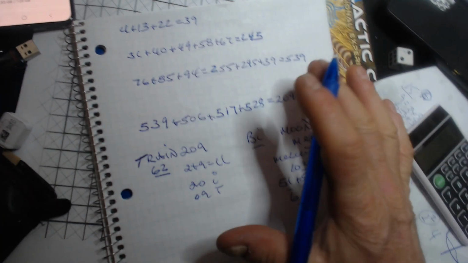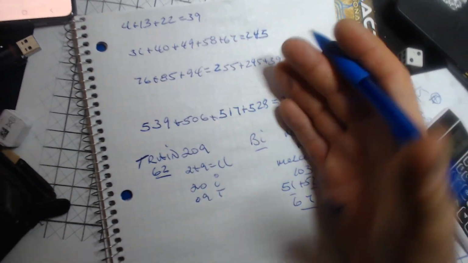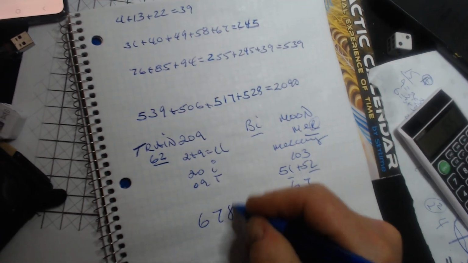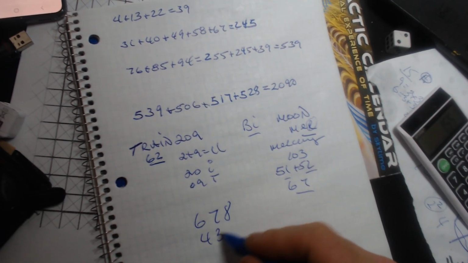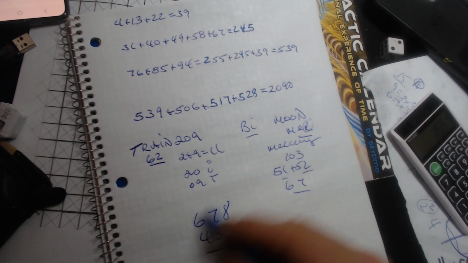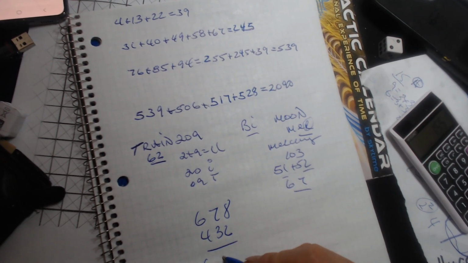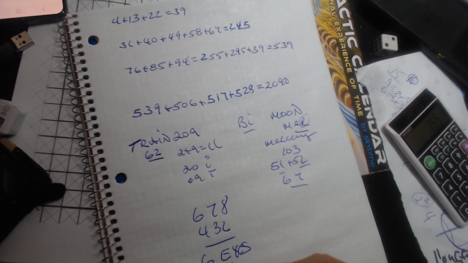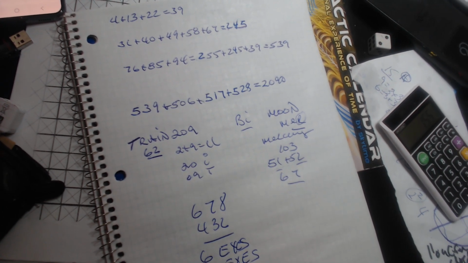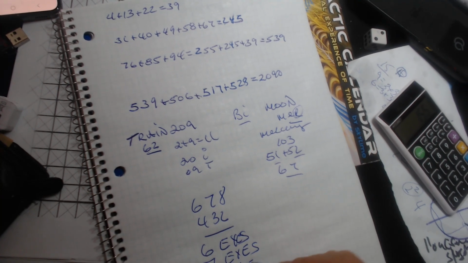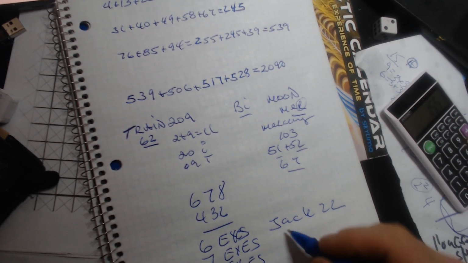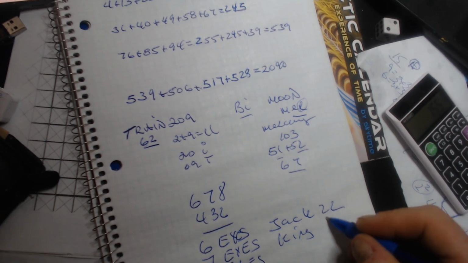B, C, D, because after that, E is where the division is, and then 6, 7, and 8 is the invert of 4, 3, 2, our vibration. In 6, 7, and 8, we have 6 I's and 7 I's and 8 I's. In this situation, we're going to go Jack 2, 2. We're going to go King 1, 3.